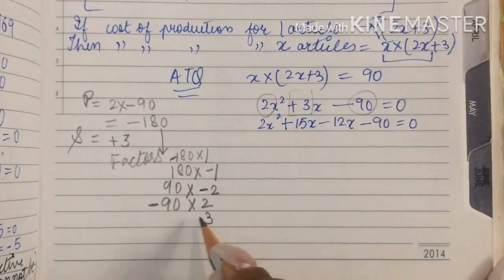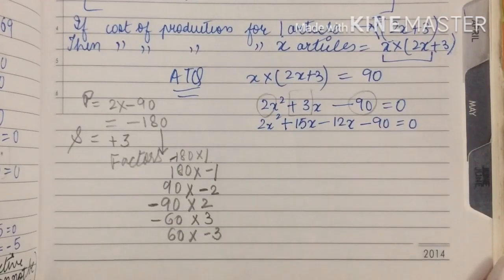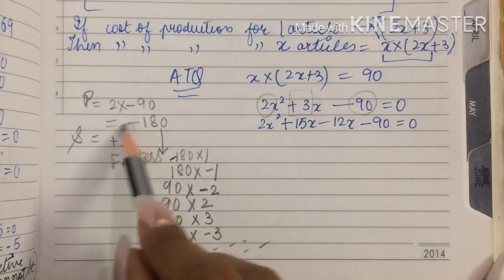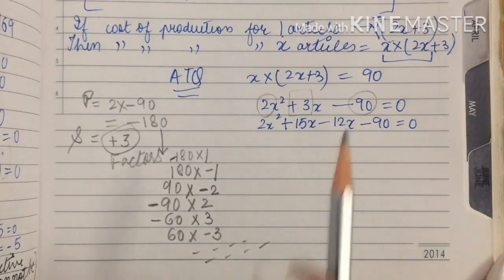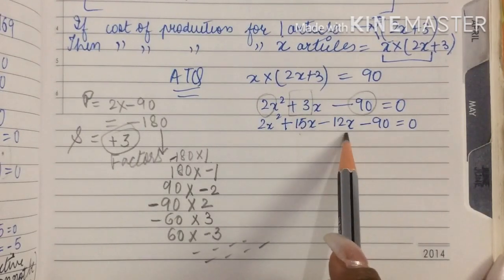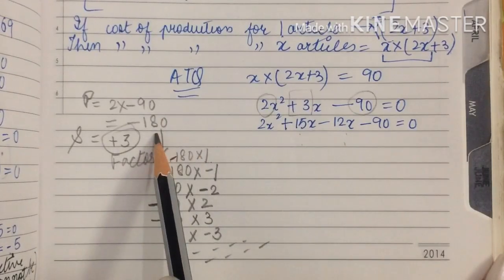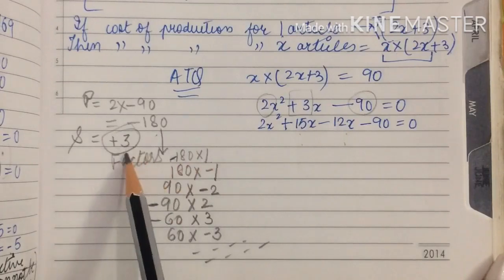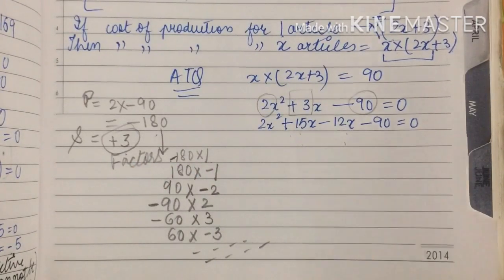Or I could write 3 into minus 60, 60 into minus 3. So this way you can find out which possible pair will give you sum plus 3 and use that pair. That pair is plus 15 and minus 12. Plus 15 and minus 12, the product is minus 180 and the sum is positive 3. So this is how I have split up my middle term.